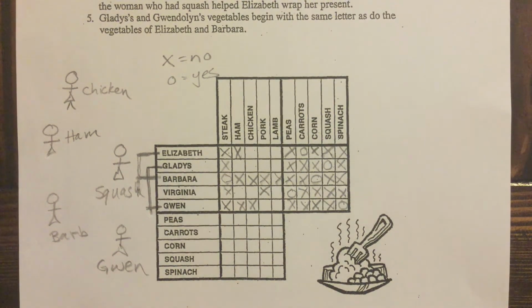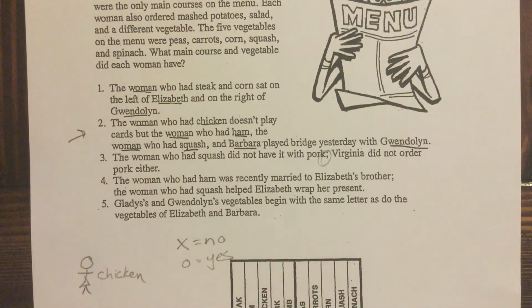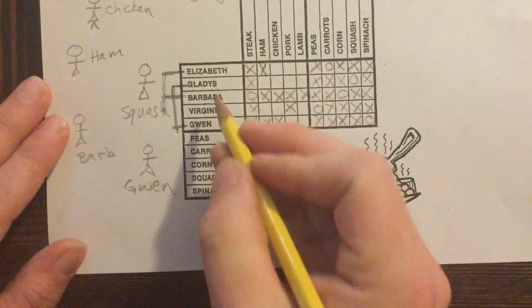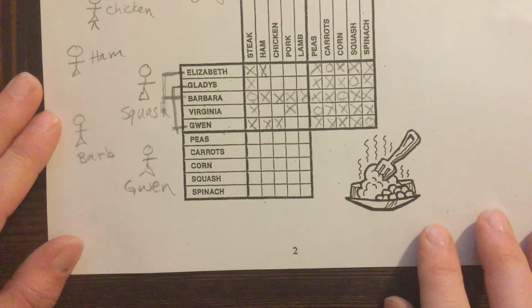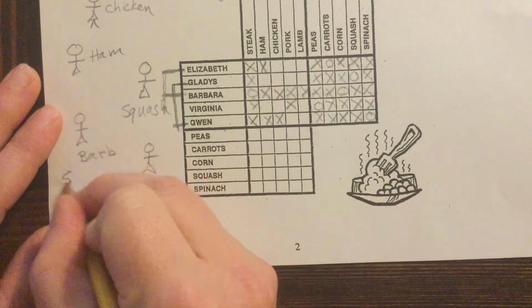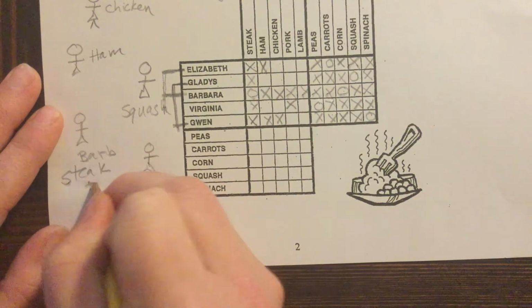But we're only half finished with the puzzle and we're out of clues. So back to the top and let's go over the clues again. The woman who had steak and corn. Oh, I know who that is. Hold on. The woman who had steak and corn is named Barbara. So I'm going to write steak plus corn down here.